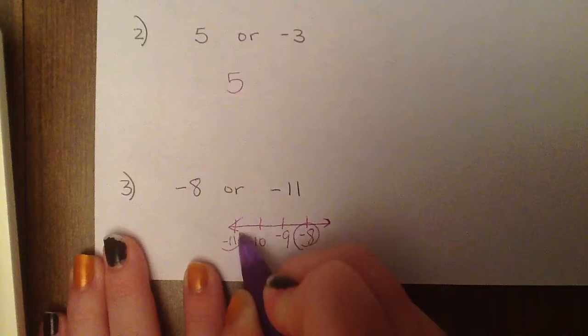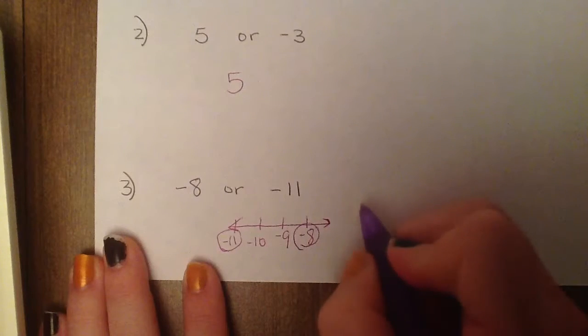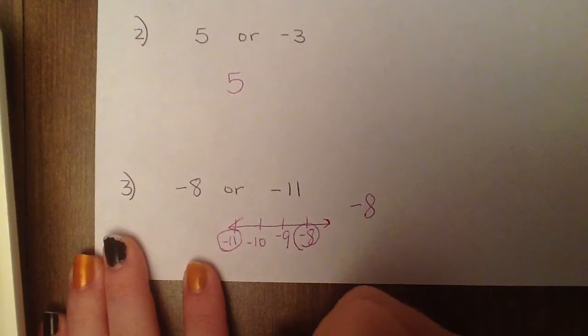Here are the two numbers we are thinking of. Since -8 is further right, this is our largest one. Thus, -8 is bigger than -11.